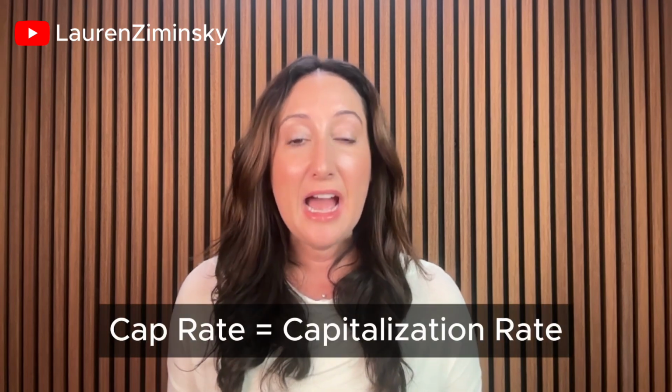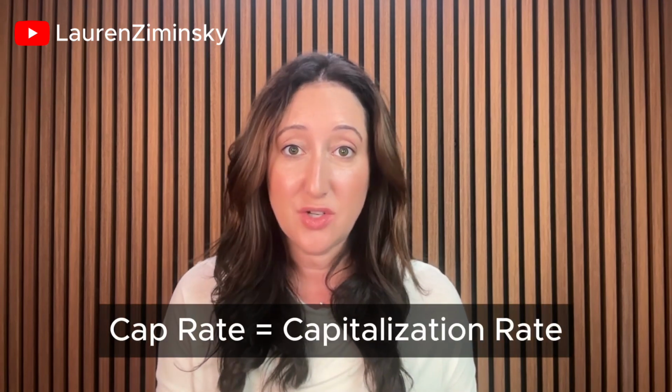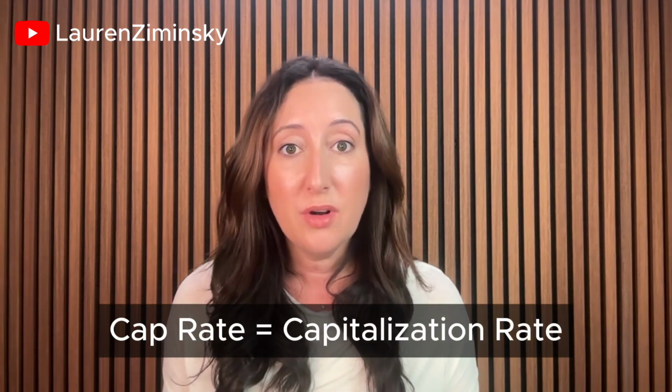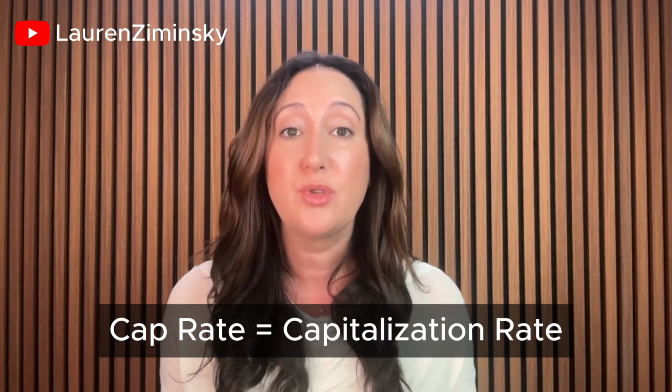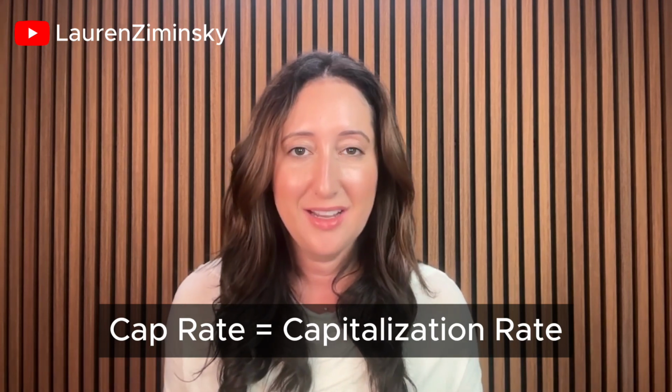Do you want to invest in commercial real estate? If so, then you must understand one critical number, the cap rate. Cap rate is short for capitalization rate. It's one of the most important metrics in evaluating the potential return on an investment property. When you're investing in commercial real estate, you're frequently going to hear people throw this term around, so you need to understand it.